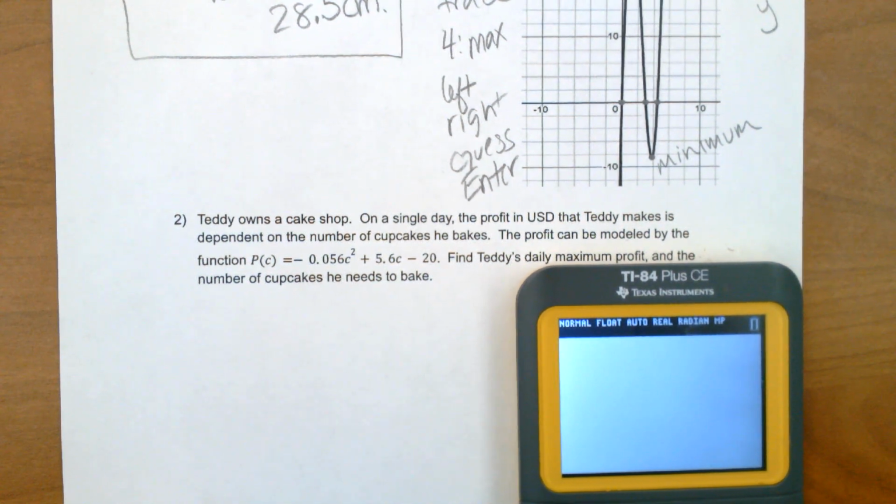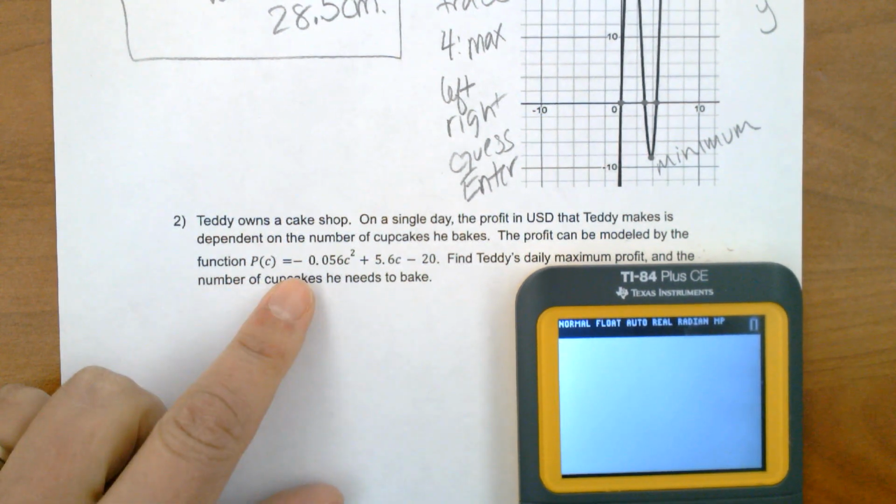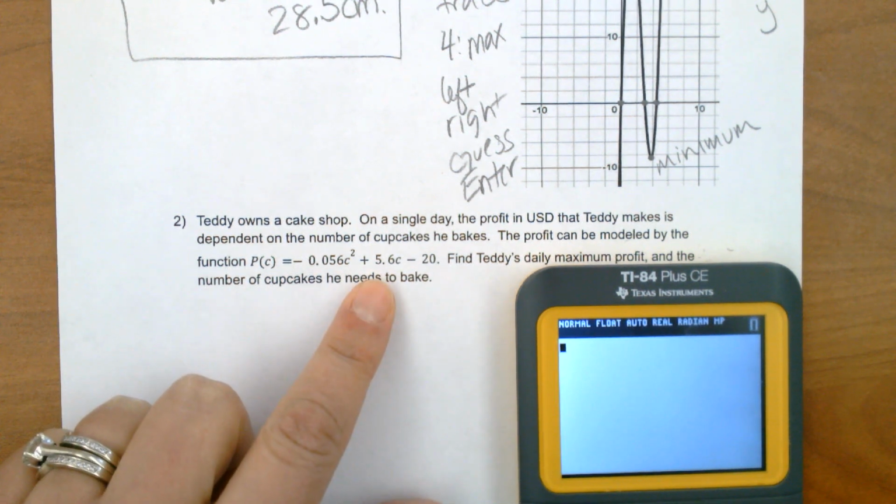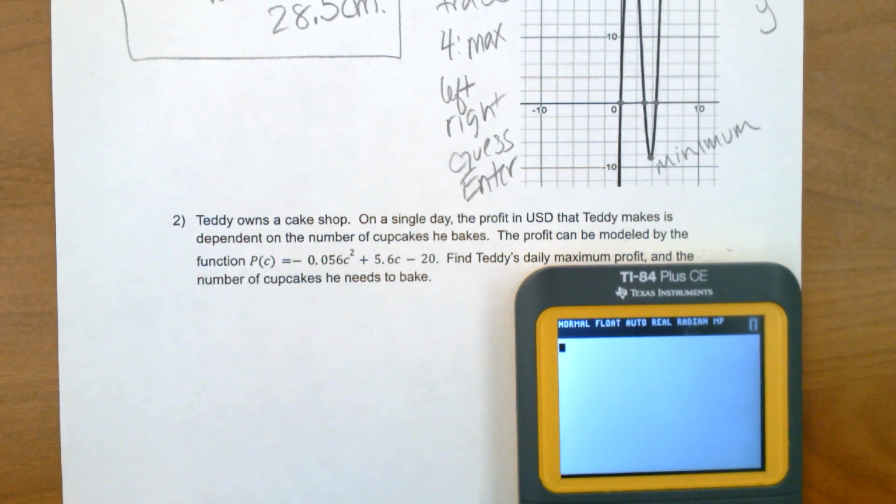So Teddy owns a cake shop. On a single day, the profit in US dollars that Teddy makes is dependent on the number of cupcakes he bakes. The profit can be modeled by the function P of C equals negative 0.056C squared plus 5.6C minus 20. Find Teddy's daily maximum profit and the number of cupcakes he needs to bake.